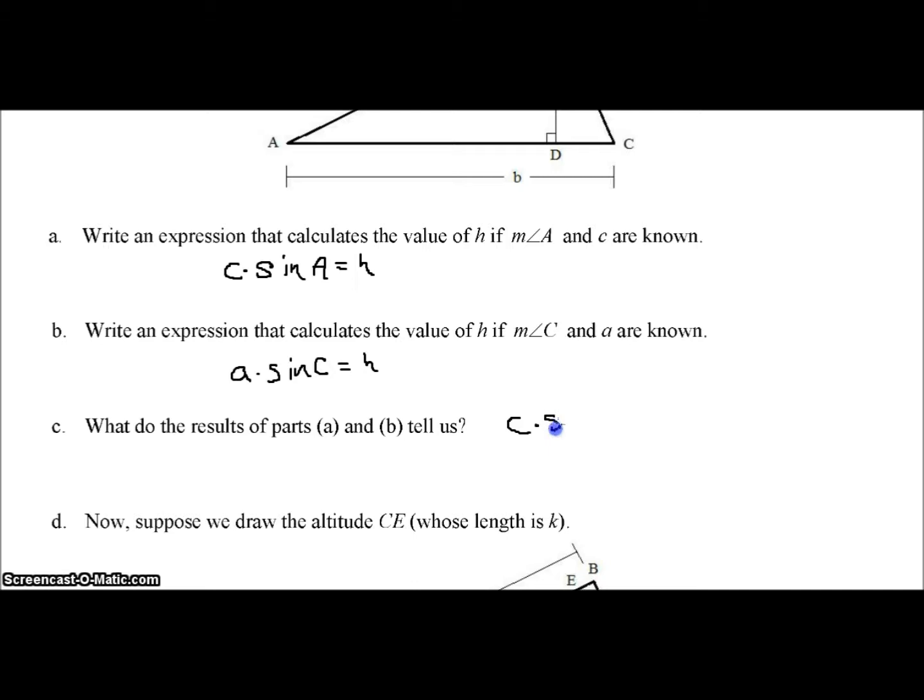c times sine of A would equal a times sine of big C. Then we could rearrange this by dividing both sides by c and both sides by a, and we'll have sine of A over little a equals sine of C over little c. And this is getting to something called the law of sines.